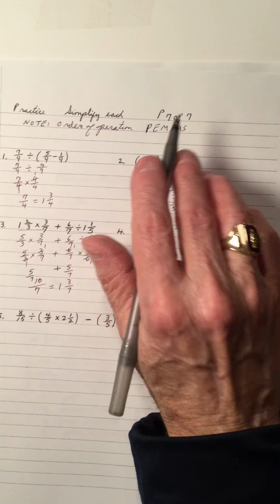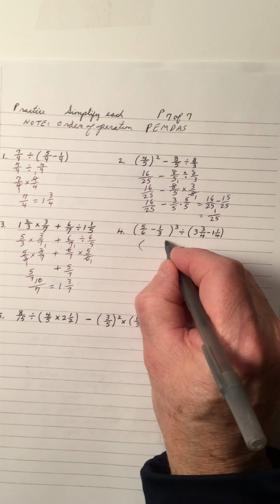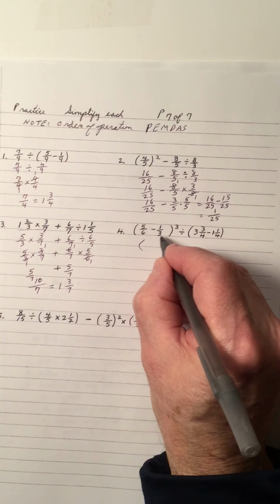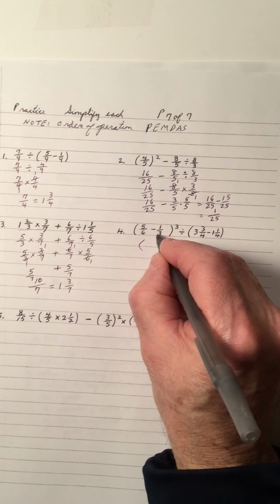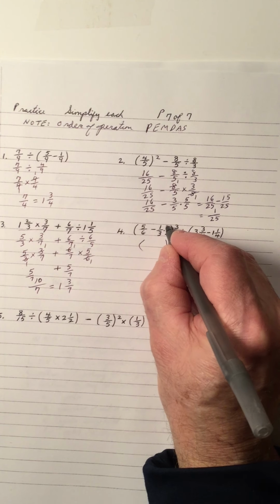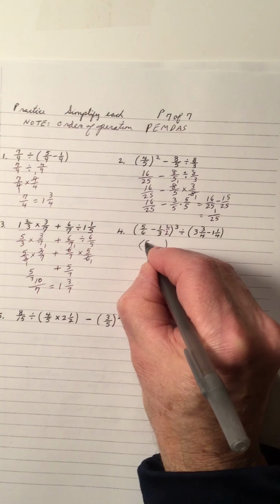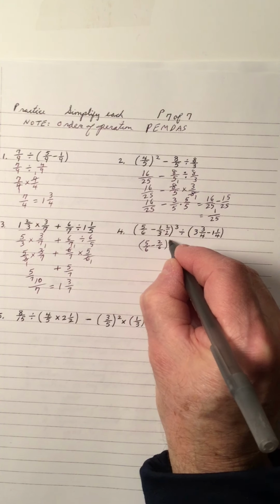PEMDAS. Don't forget, inside the brackets first. Let's go. So, if I do inside of here, I have to get a common denominator. 6 and 3, the common denominator is 6. So I multiply the second fraction by 2 over 2. That gives me 5 over 6, subtract 2 over 6.